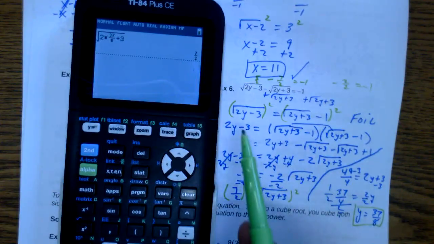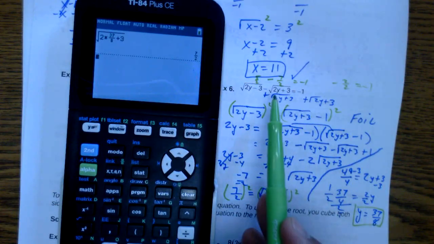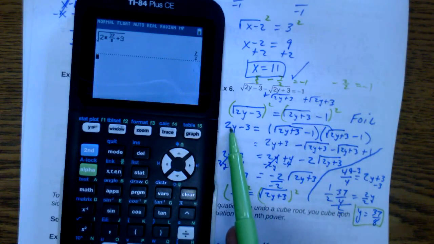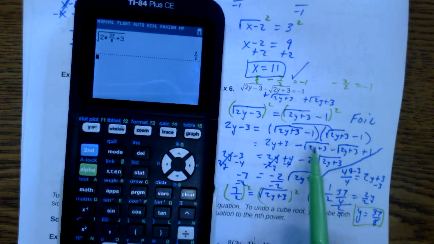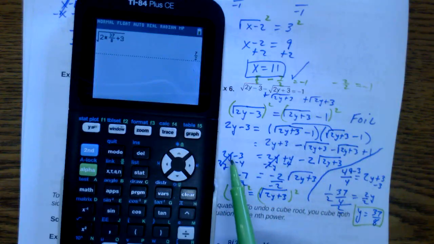Okay. Again, look how nasty this is. You need to get your root on the same side so you can square both sides. The left side's easy, the right side's a little bit tougher because you got a foil. Clean it up over here and then move stuff back over so that we can isolate this root and square both sides. Don't forget to check it.